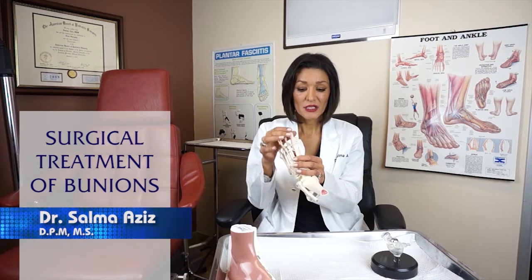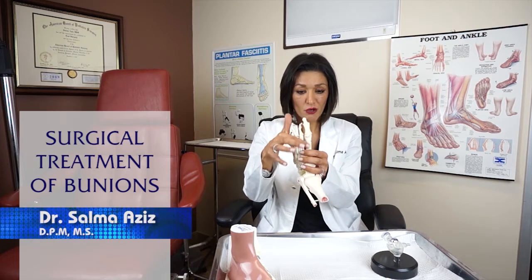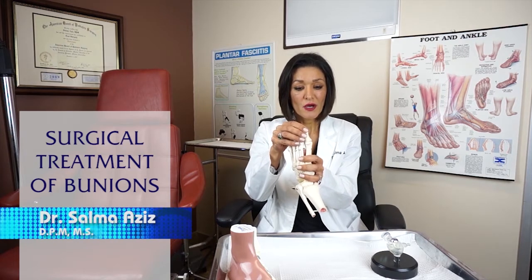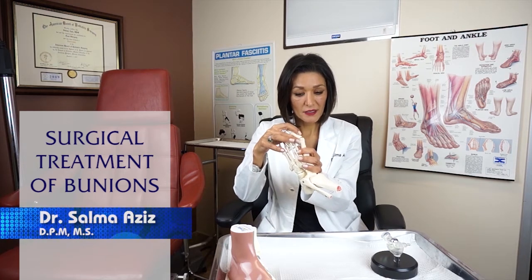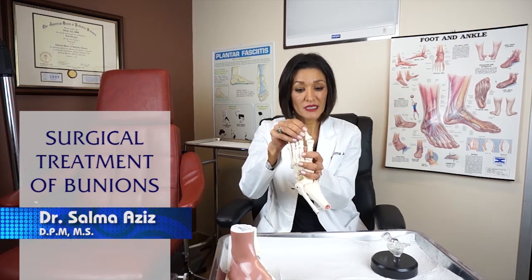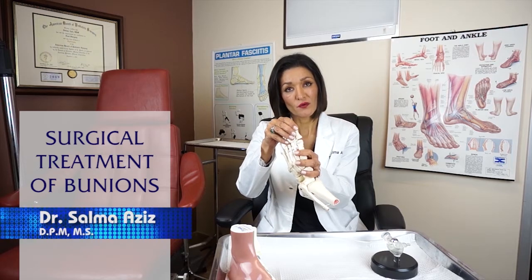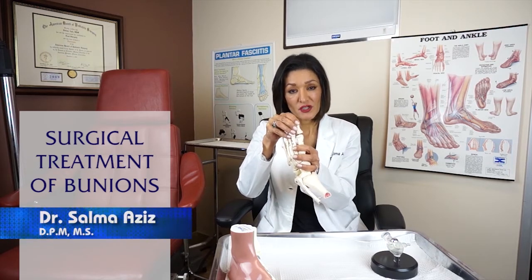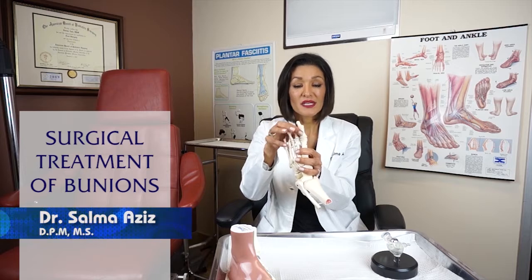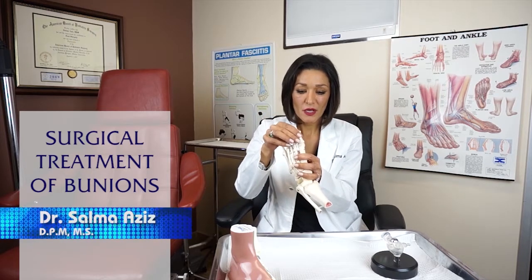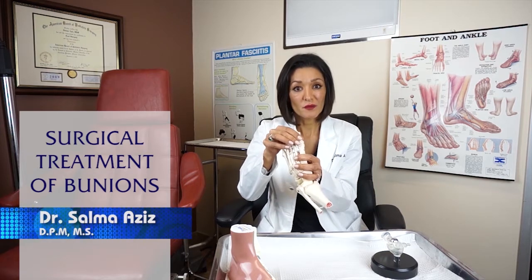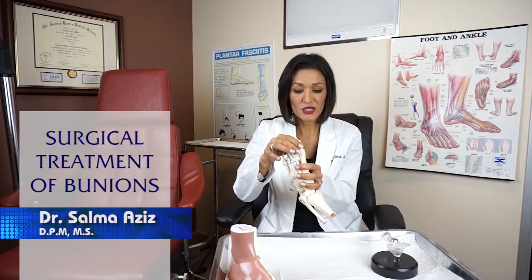It allows us to take the long bone of the first toe, which is, as I said before, deviated. By making a specific cut in this bone, we're able to shift it over underneath the big toe joint. By shifting it over, we have now reestablished straight alignment here, which allows good motion of the big toe over this cartilage.